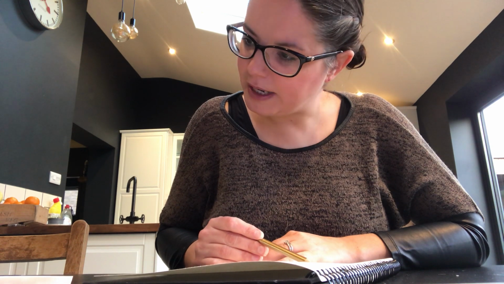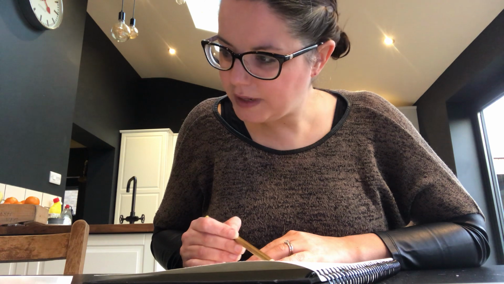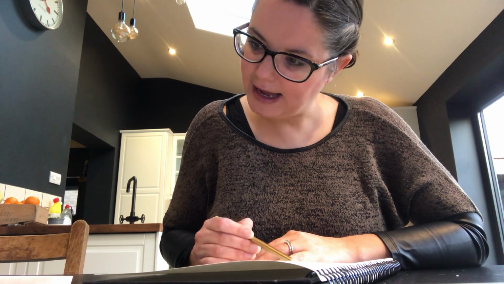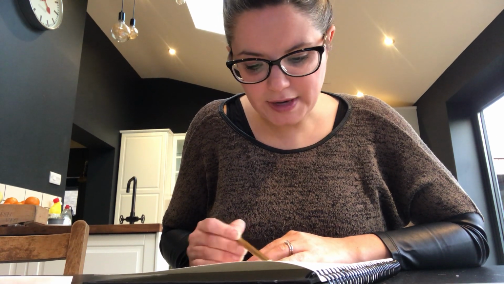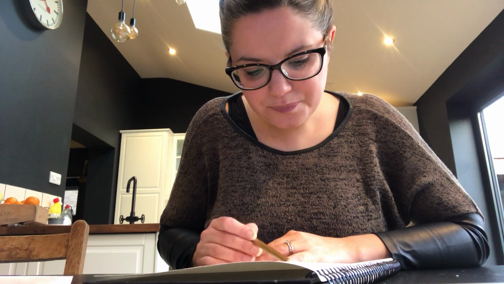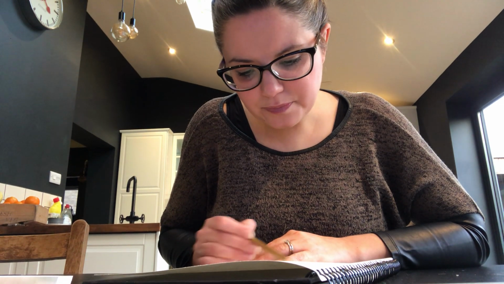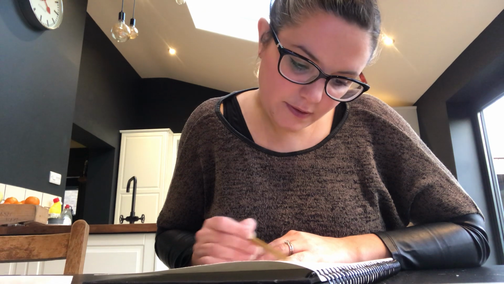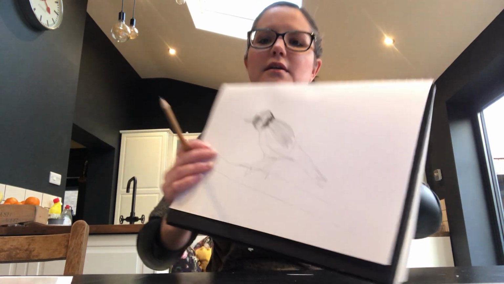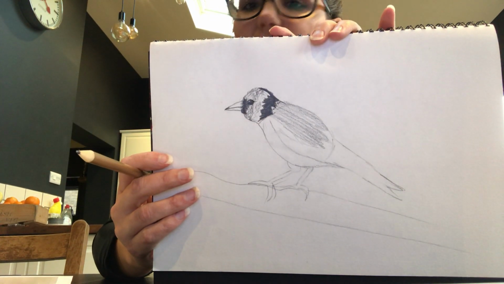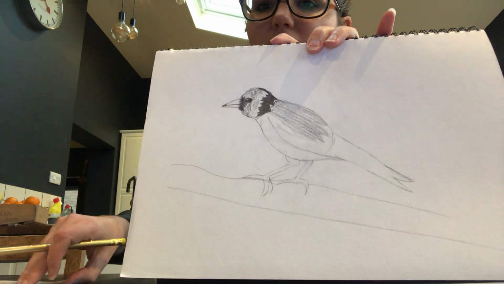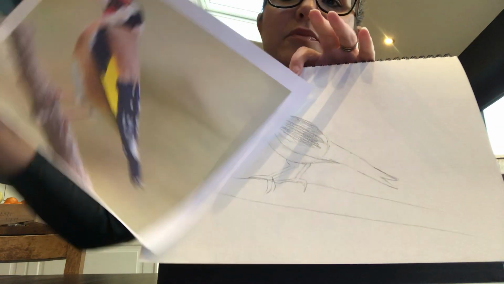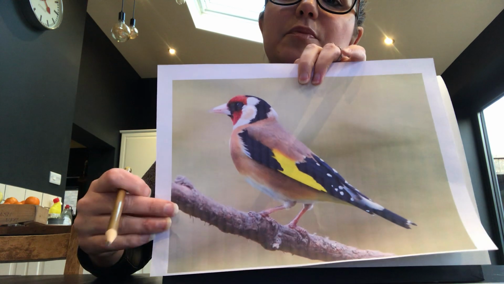So there's this brown bit on the bird, and it's quite a smooth bit, and it just makes a nice little shape. So I'm going to shade that, but I'm not going to do it anywhere near as dark as the other one. There we go. Bit of shading, but not very dark, just to show where the light brown is on the bird.